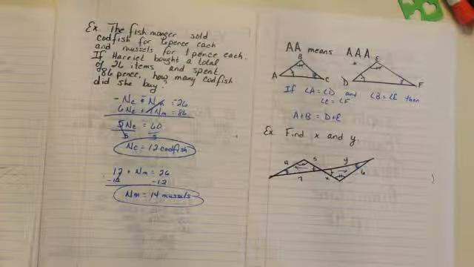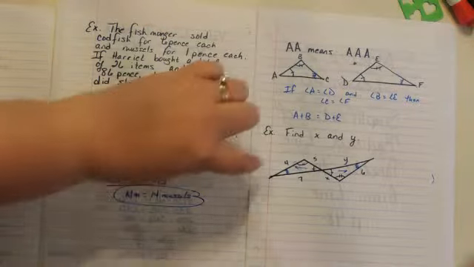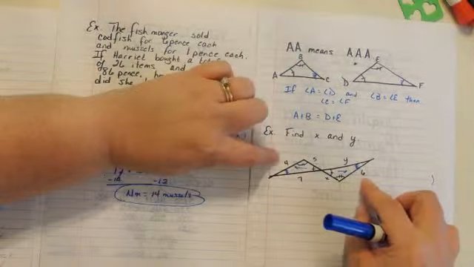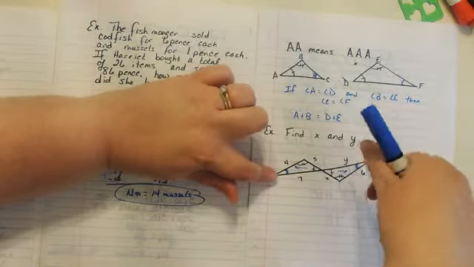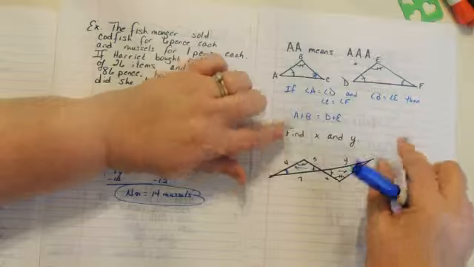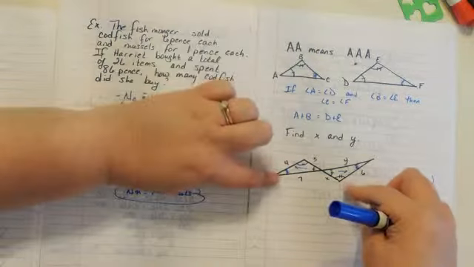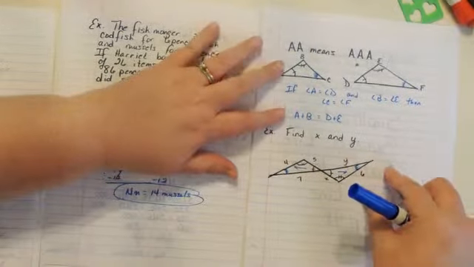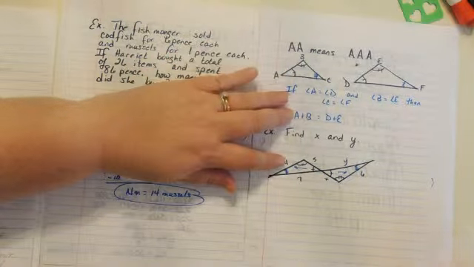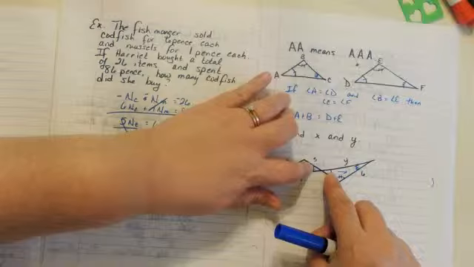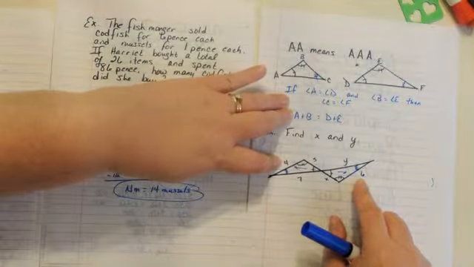So we're trying to solve for X and Y, but we need to know which angles go together. Which sides go together, because these triangles have been flipped. So it's not quite as easy as looking at these guys. You have to figure out which sides go with which angles. So because these two angles are equal, these are their corresponding sides.